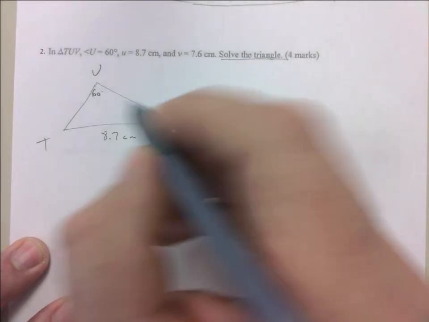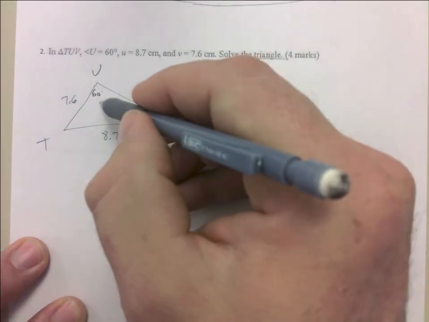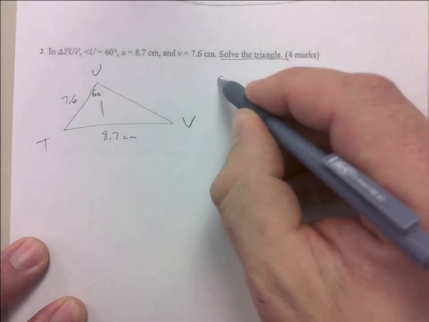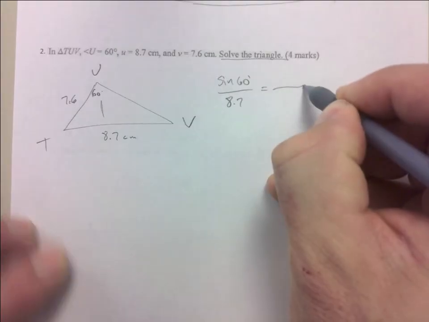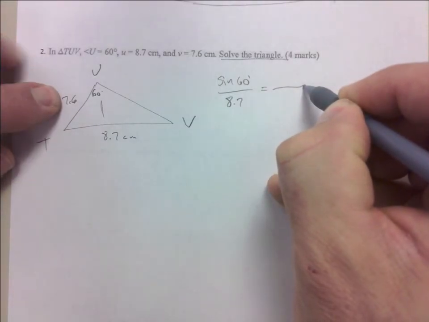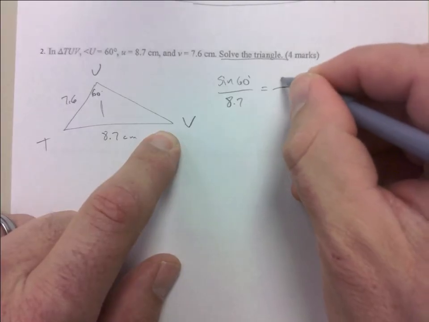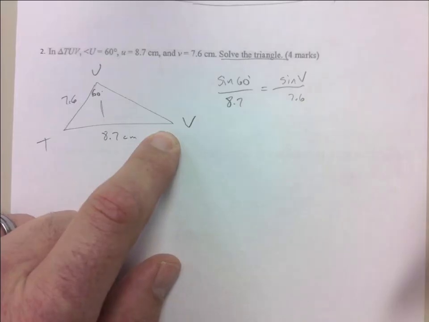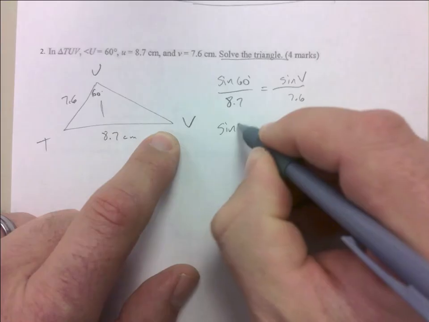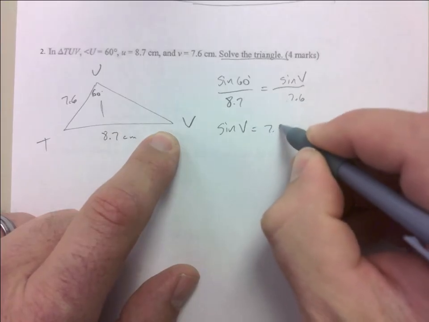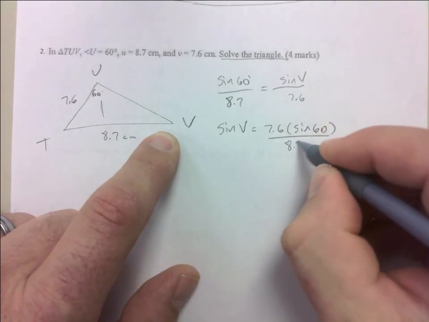8.7. 7.6 is here. Solve the triangle. Okay, so you've got a pair, so you must start with sine law. So I'm going to go a little bit faster here. Because I have this side, the only thing that I can do at first is solve for this angle, angle V. So for angle V, you go 7.6 times sine of 60 divided by 8.7.